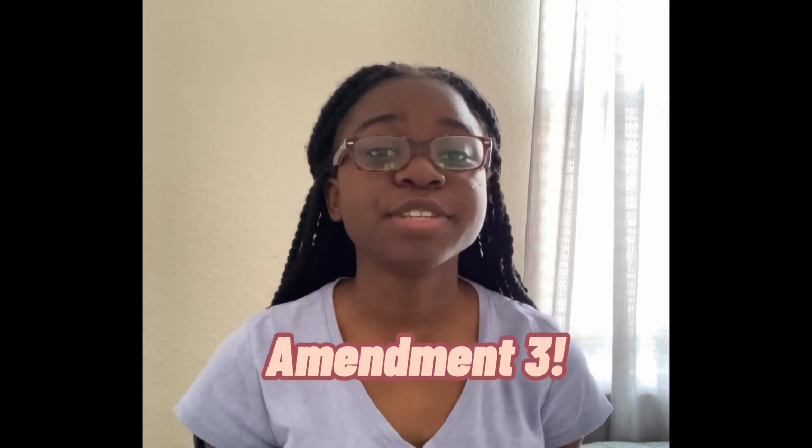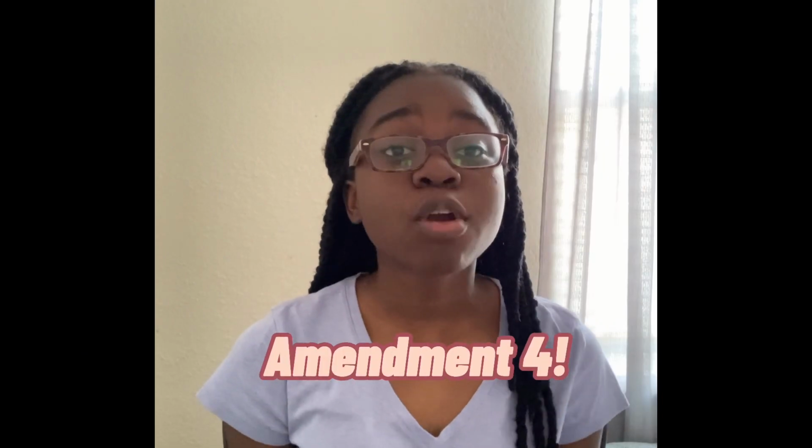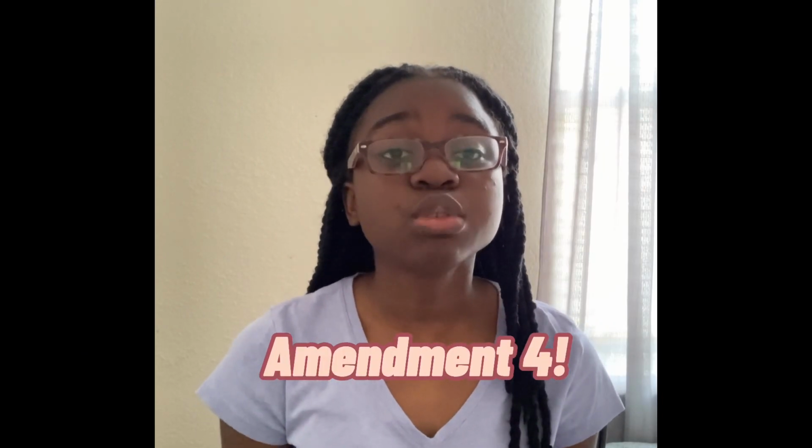Amendment 3 forbids the practice of keeping soldiers in your house without consent. So back then, when King George III was still the ruler of the British people, he made soldiers stay in other people's houses without permission. And people thought this was unfair because who wants a soldier to stay in their house during a war? Amendment 4 protects people from unreasonable search or seizure without a warrant.